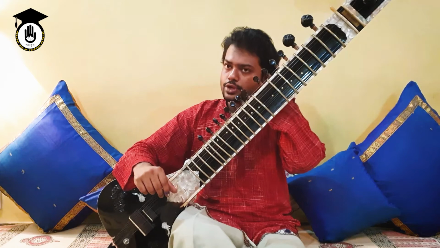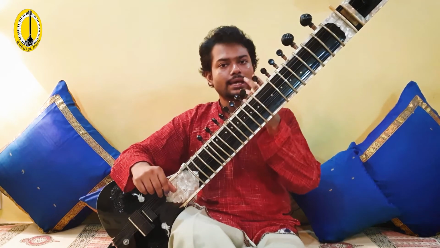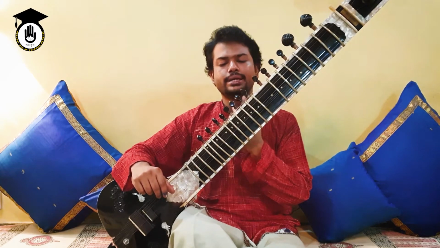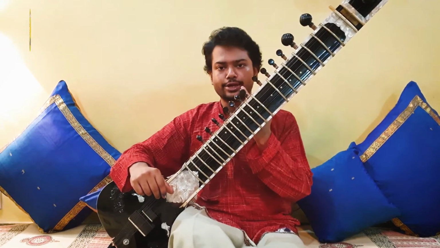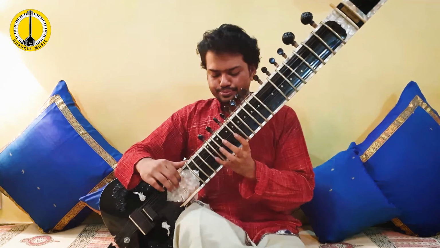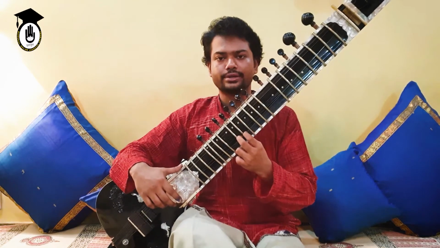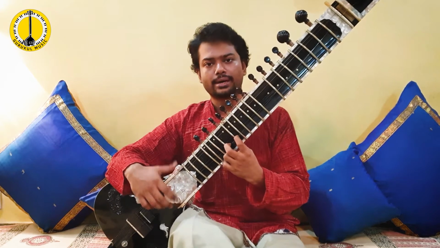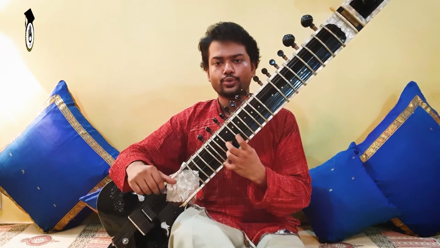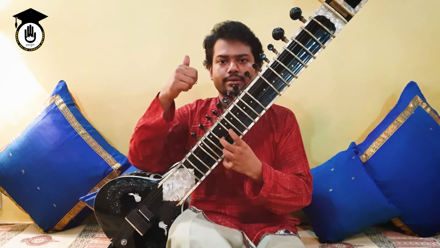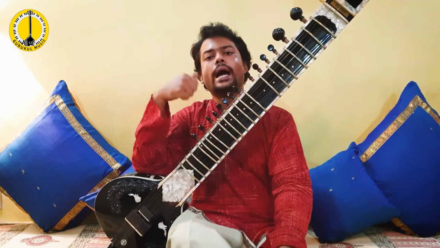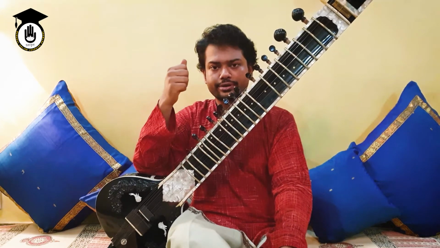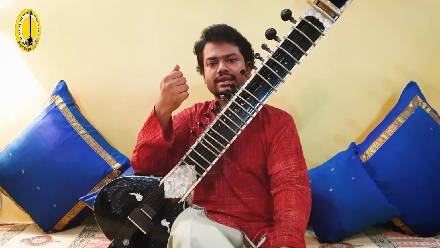So what we're going to learn is playing a specific taan, a very simple one, but playing it using fret and meer. The taan that we're going to play today is just simple sa re ga ma pa dha ni sa and sa ni dha pa ma ga re sa coming back. But how do we play it using meer? Before that, we need to know why we need to play it on meer and not on the fret. It's because of a musical effect.